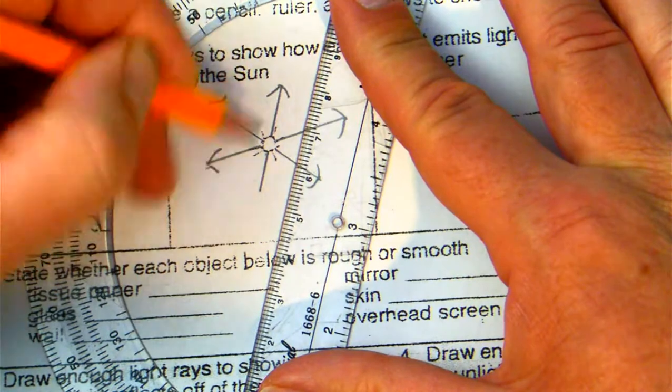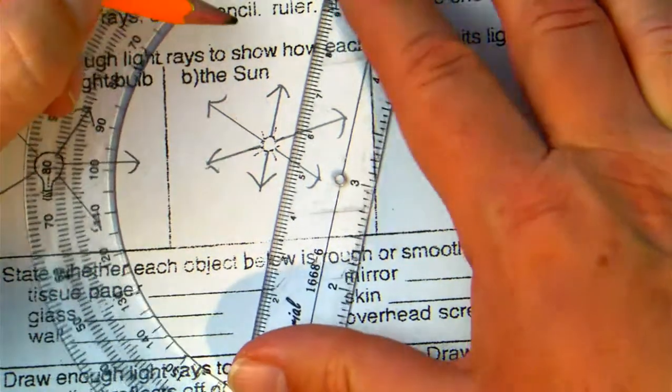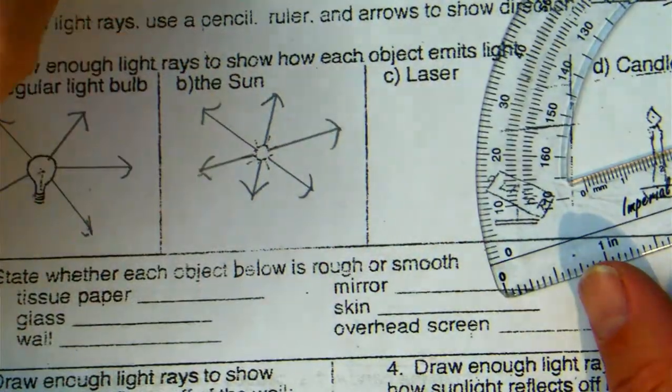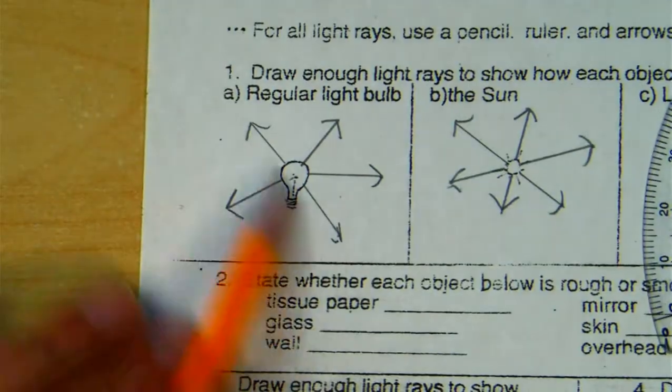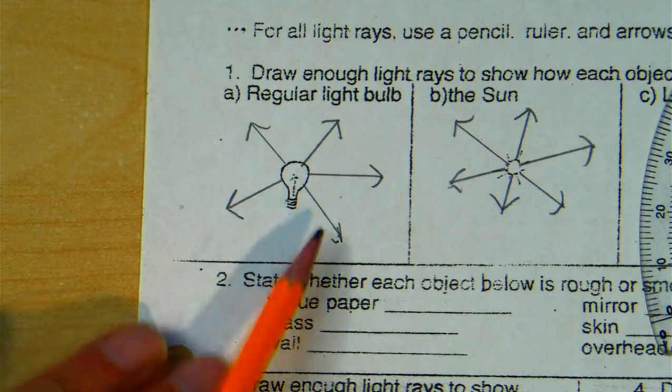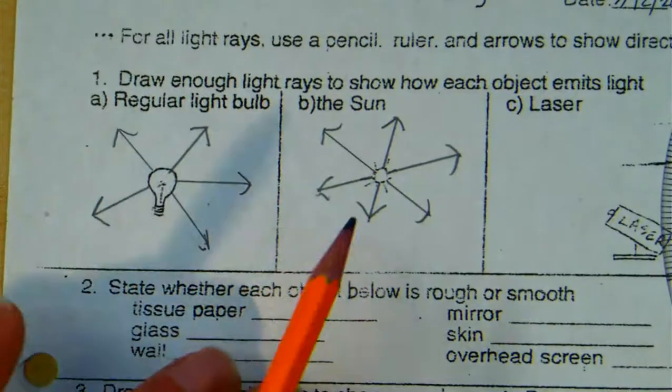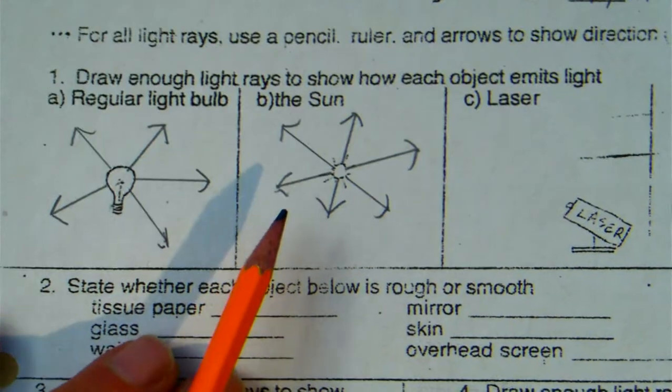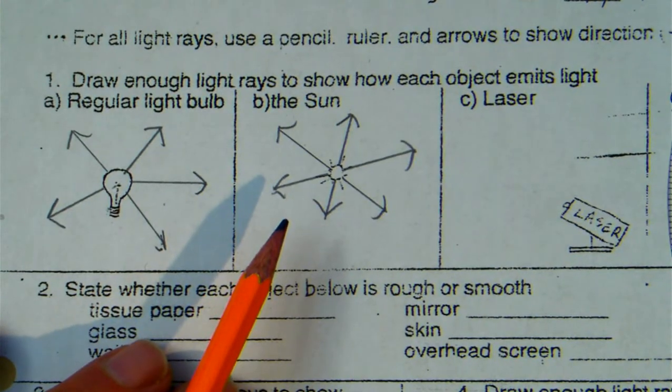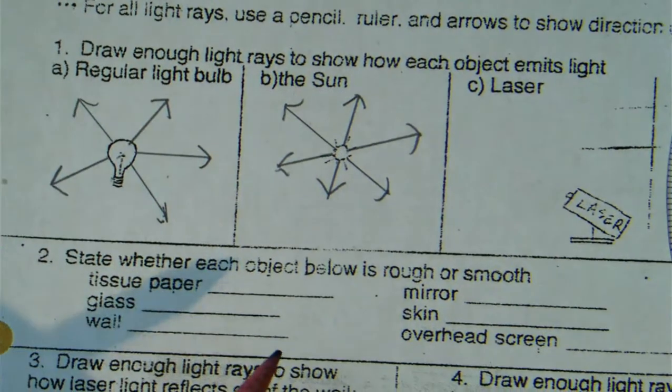I just find it convenient to draw two lines with one straight edge, but there's nothing that says they have to be lined up with each other. And you're just drawing several rays of light, communicating that you understand the sun shines photons in all directions.